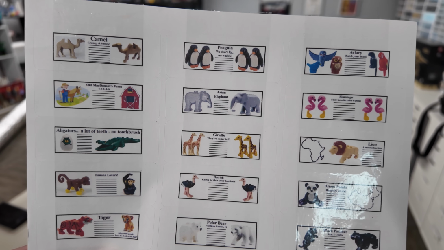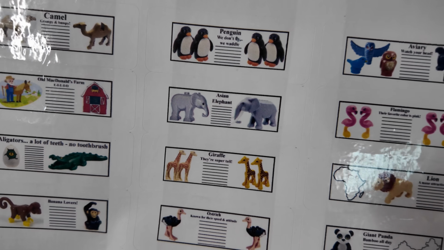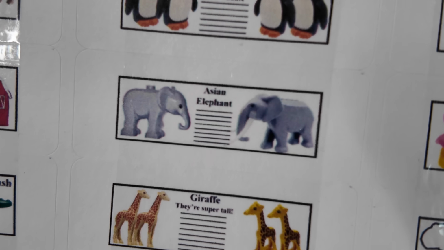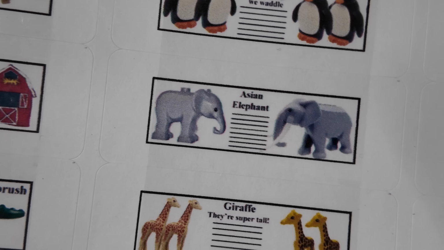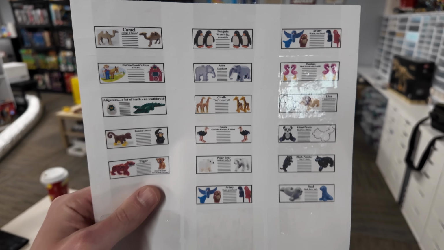Now it was a bit tricky because the width of the tape is just barely wider than the sticker. So for example, the elephant one there, you can see the tape is all the way on the right side, but then it's not on the left side. But that's why we printed 2.